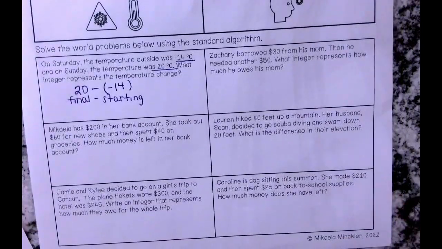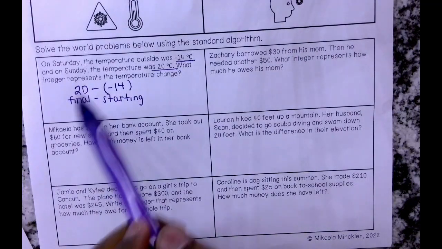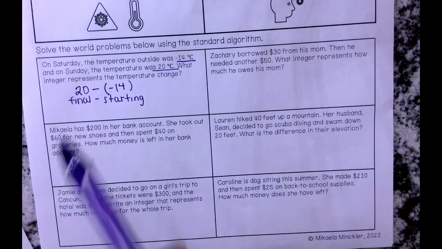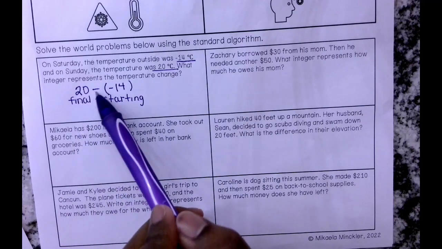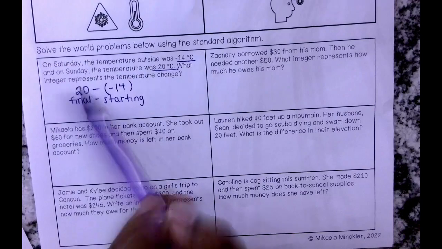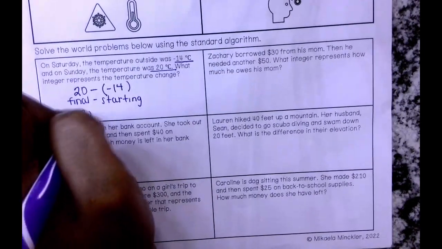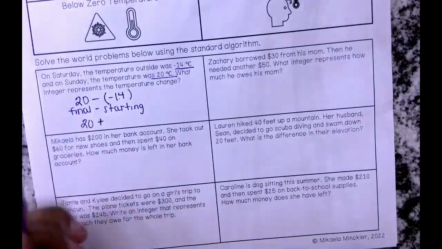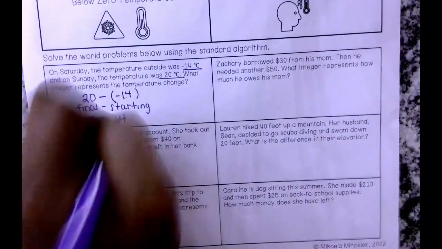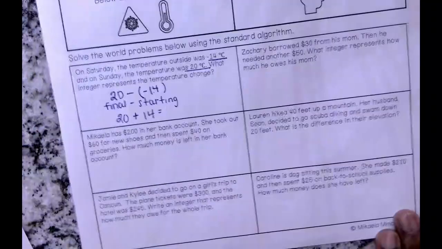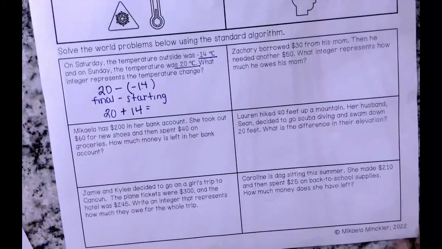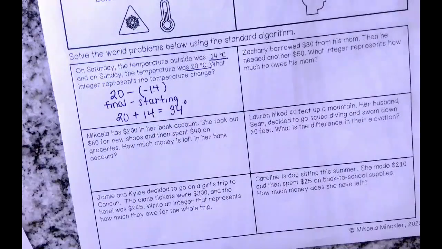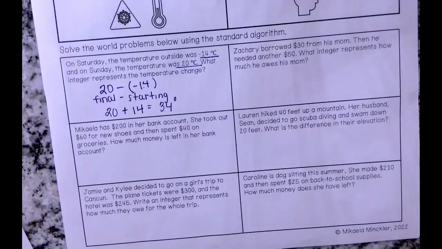Alright, now 20 minus negative 14. Remember, when we're subtracting a negative, that is a special situation, but we do have our rule for rewriting subtraction problems as addition. So we can keep the first one the same. Subtraction can be written as addition, and we're actually going to take the opposite of negative 14, which is 14. So this problem actually just becomes 20 plus 14. What is 20 plus 14? It's 34 degrees.